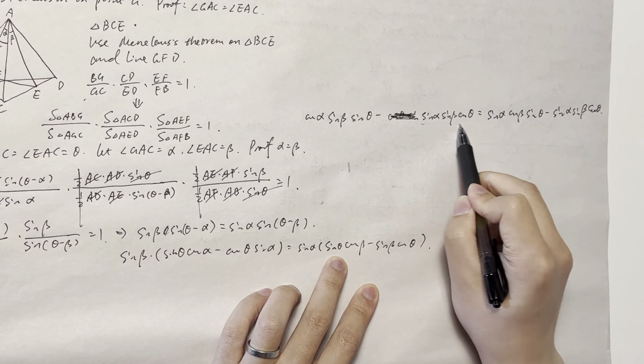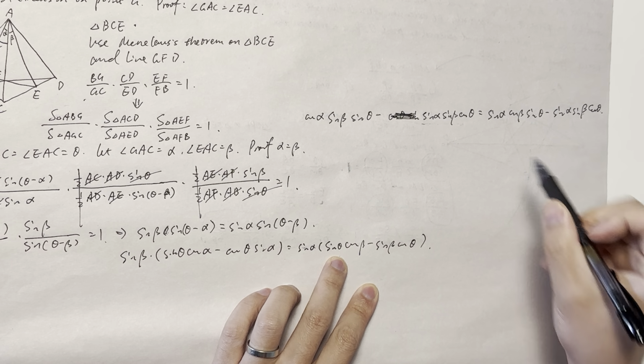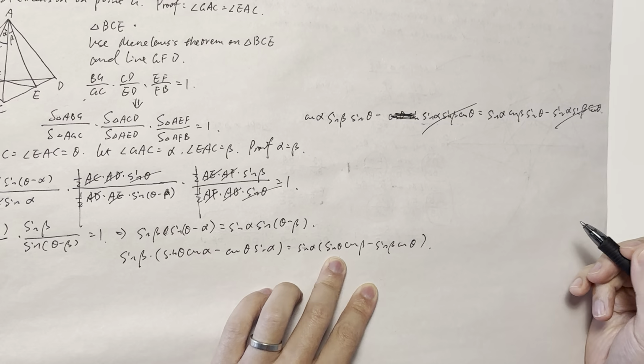So the minus terms are the same, the minus sine alpha sine beta cosine theta. So these two terms cancel each other.